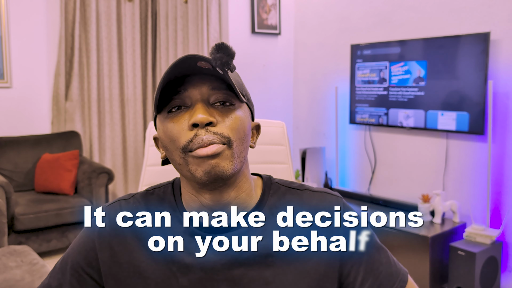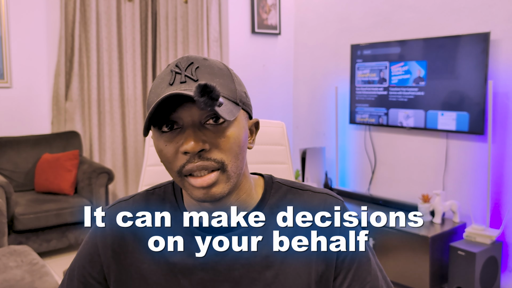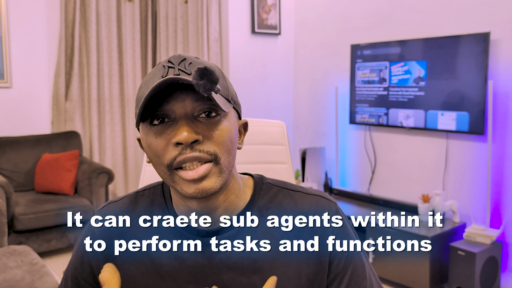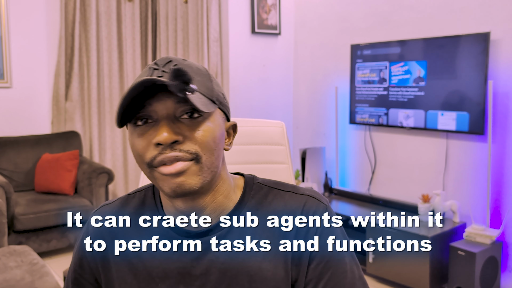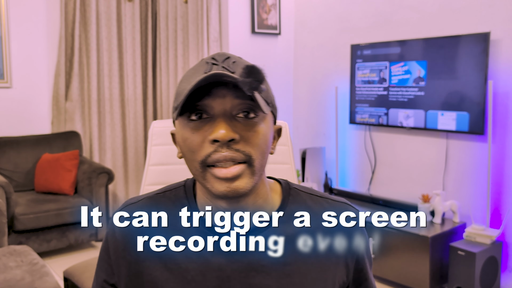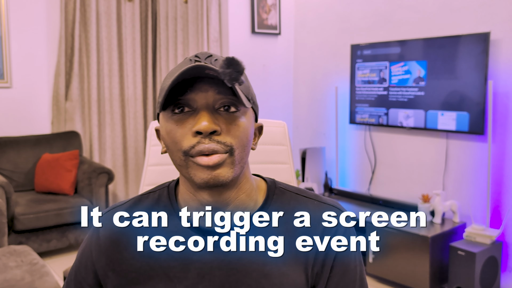But with Clawdbot, you don't have to go to Claude Code. From Clawdbot, you could tell it what you want. It can even make decisions on your behalf. You necessarily do not have to update it when there's a new update. It can on its own update itself. It can also create sub-agents within it to perform different tasks and different functions. It can take meeting notes for you. It can trigger a screen recording event to record your screen. And then it can go to platforms like X to get you the latest tech trend, for example, and then give you a summary every day. You necessarily do not have to do that.